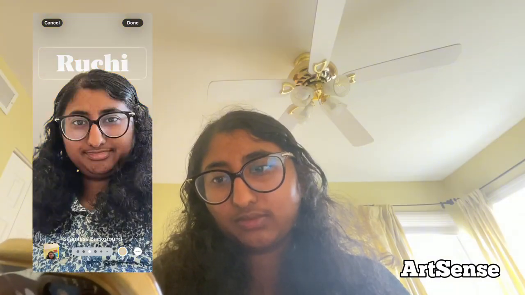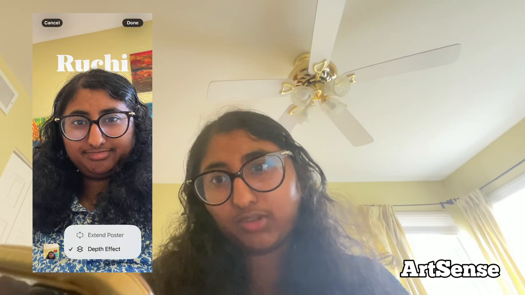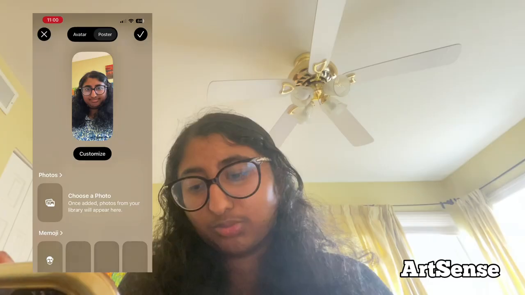And you can also change the filters here. You can add overprint, studio, color backdrop, color wash. I only like the regular one, so I'm going to do the regular one. Yeah, and then this tab you can add, which adds a thing at the back. Click done. And then you can do this for anyone in your contacts. It's pretty easy, pretty simple.